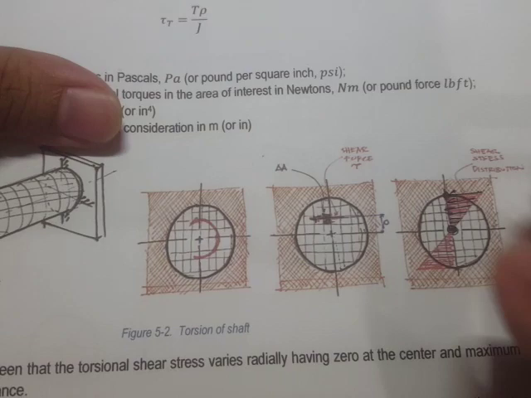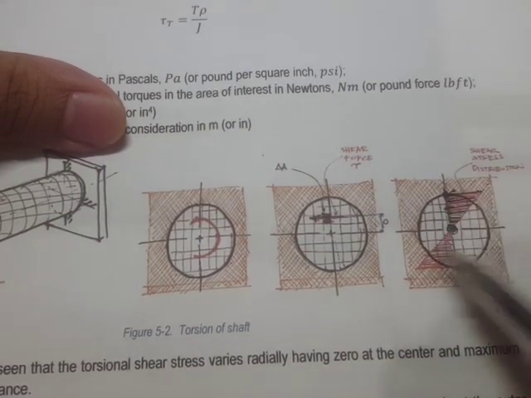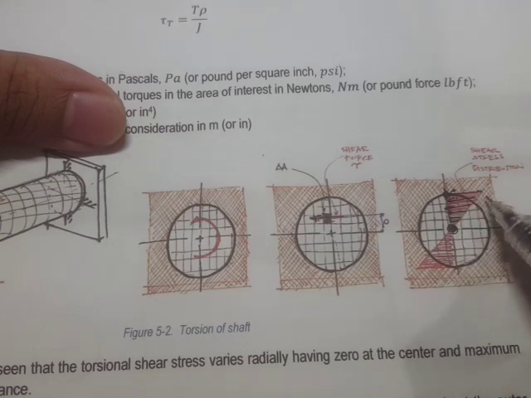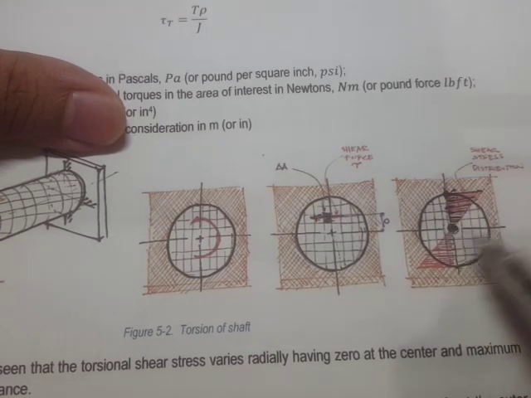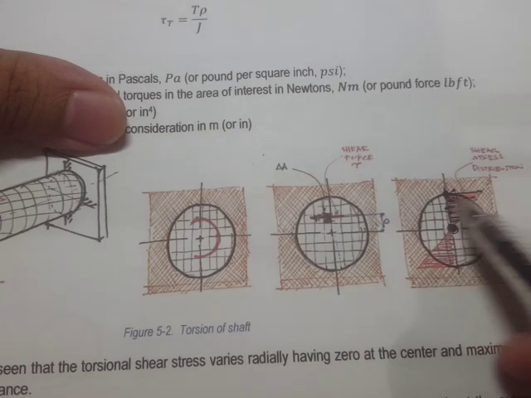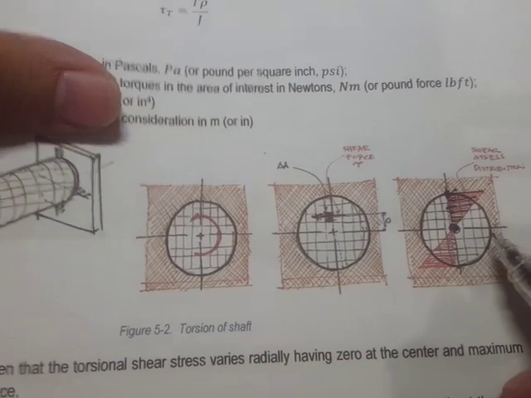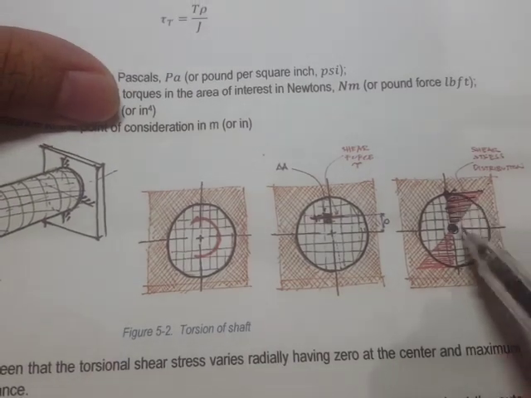If you rotate this, that's going to be the behavior of the stresses. So we have a maximum shear stress at the outermost distance, and that outermost distance we refer to as the radius.